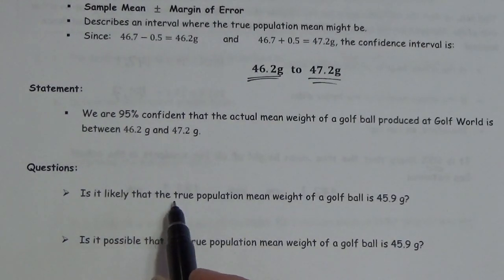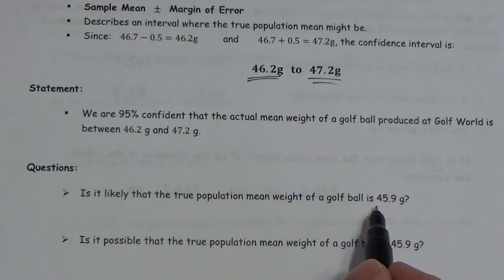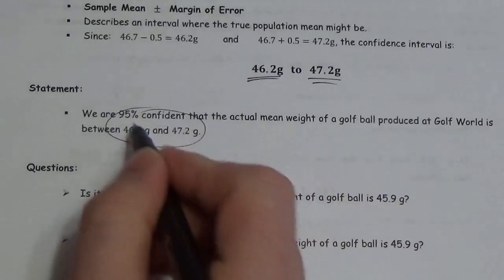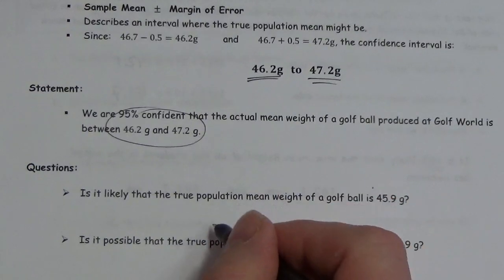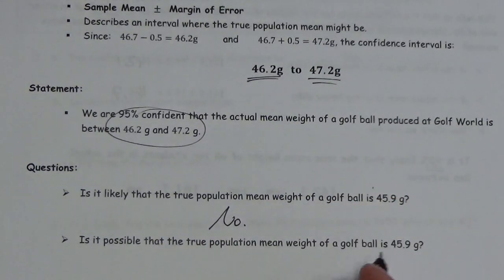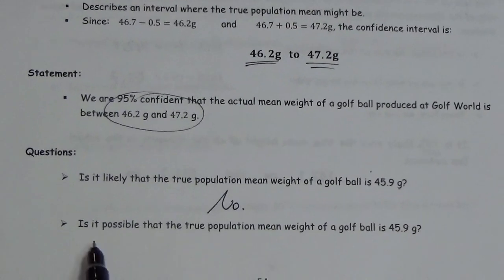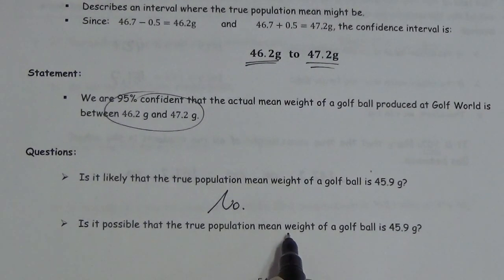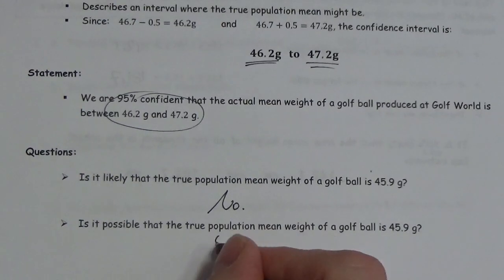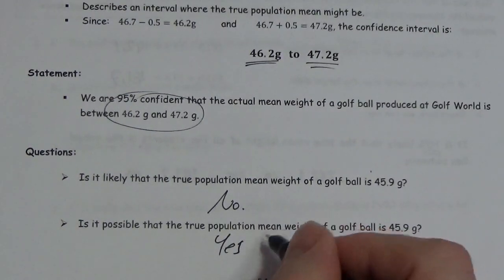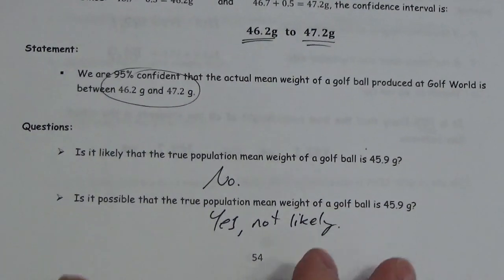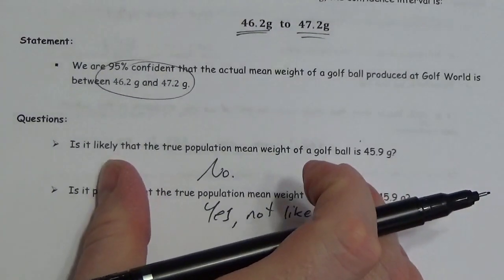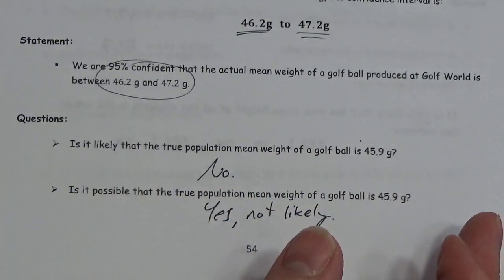So, is it likely that the true population mean of a golf ball is 45.9 grams? Well, look at your confidence interval. This is lower than your 95% confidence interval, so the answer to that is no. No, it's not very likely that it's going to be 45.9 grams. Is it possible that the true population mean weight of a golf ball is 45.9 grams? Yes, absolutely it is, but not likely. Okay? And so I hope you understand that. Is it likely to be that way? No, because it's outside our 95% confidence interval.